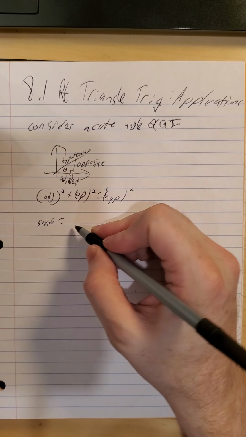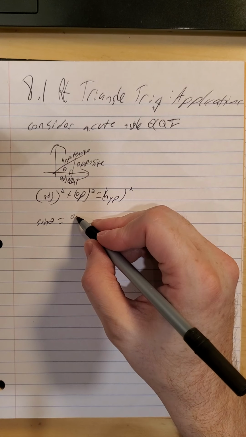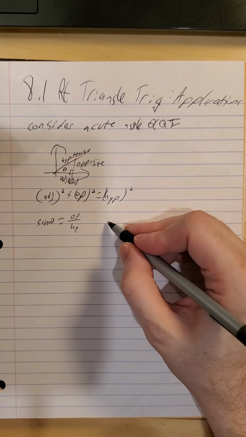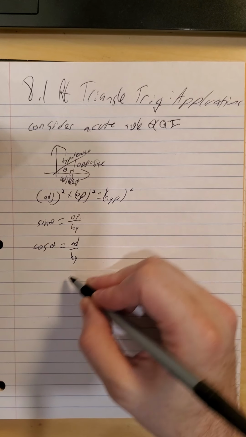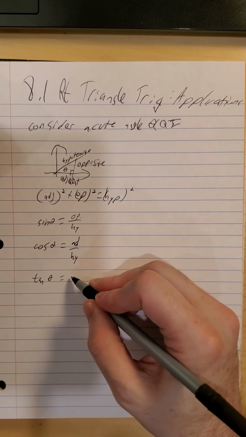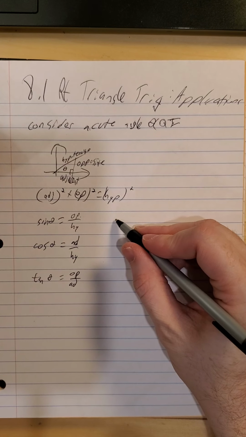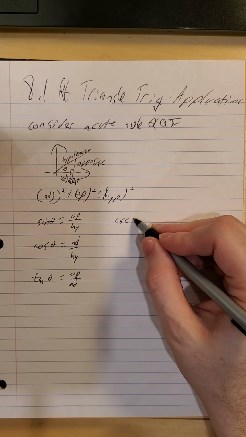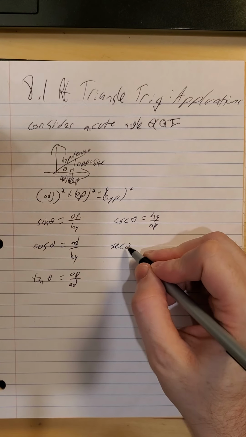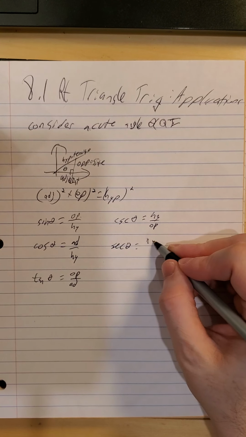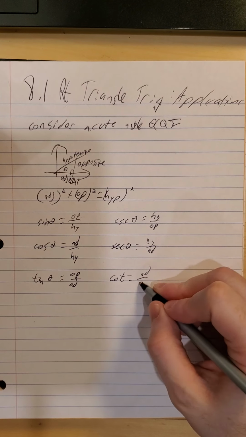So sine theta, we have defined it as y over radius before. We can also generally think of it as opposite over hypotenuse. Similarly, cosine theta would be adjacent over hypotenuse. And tangent theta then is opposite over adjacent. And we have their reciprocals as well. So cosecant of theta then would be hypotenuse over opposite. Secant theta is hypotenuse over adjacent, and cotangent adjacent over opposite.